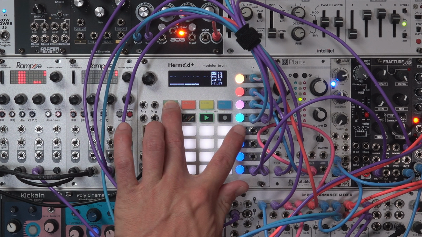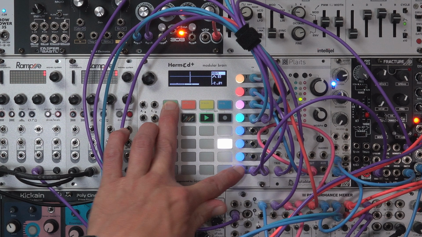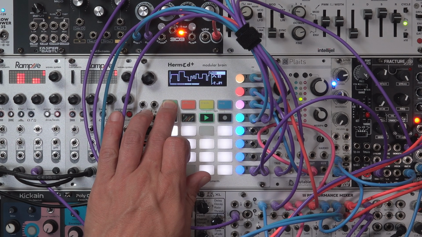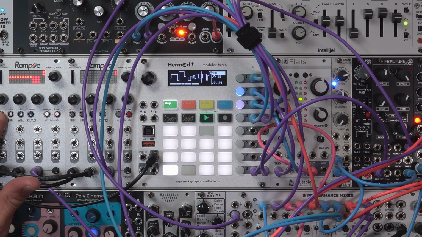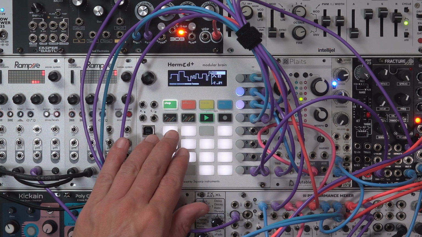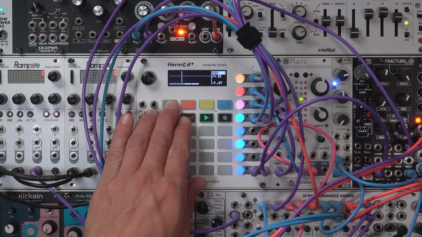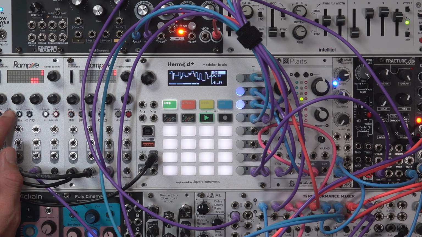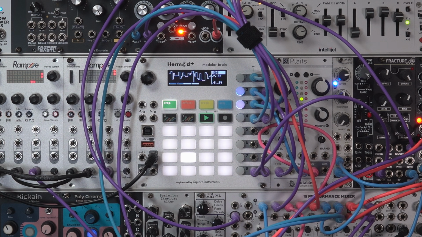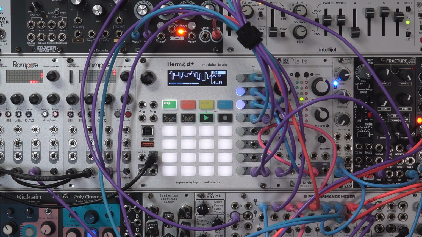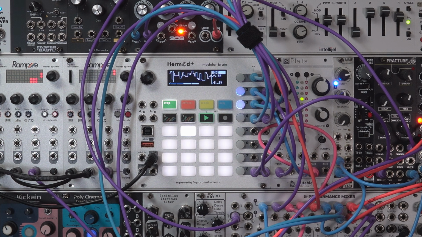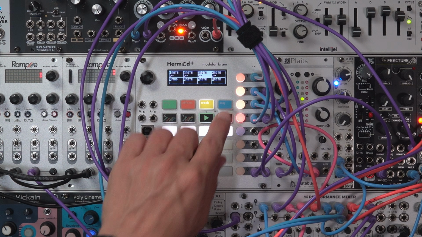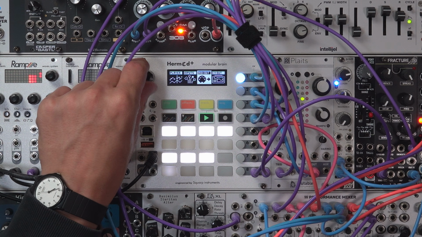Now, hold step and press buttons 5 to 8 to select one of the modulation lanes. Holding step and pressing Y lets me generate some random modulation events. This one's routed to a CC message controlling the pitch parameter on Rample. And this second one is linked to the beats parameter. Regular CV gate tracks can also be routed to MIDI. Simply go to the track options and select output.